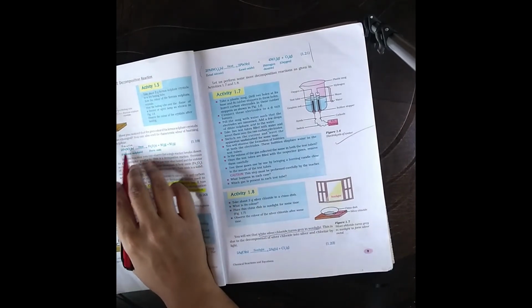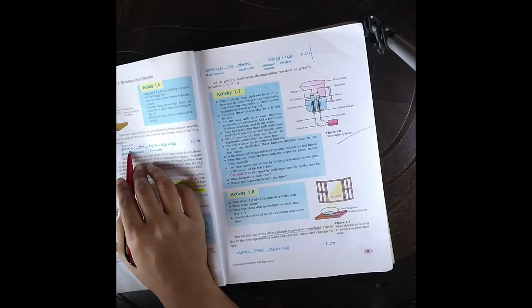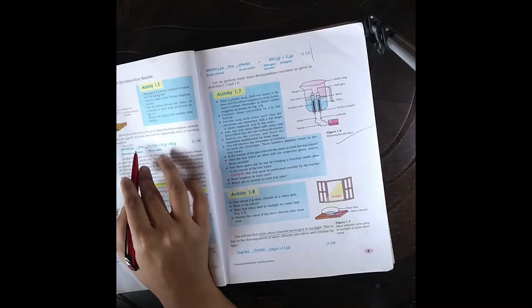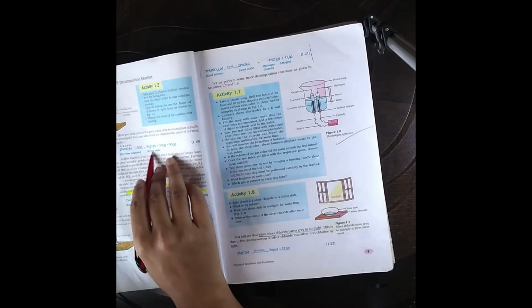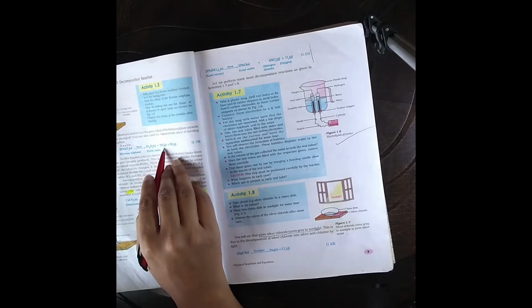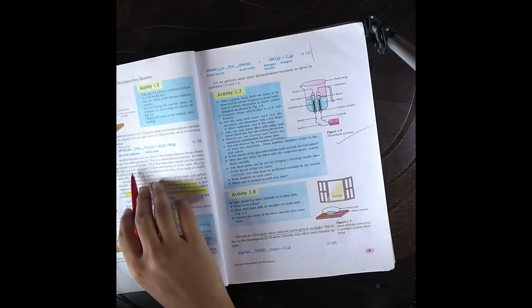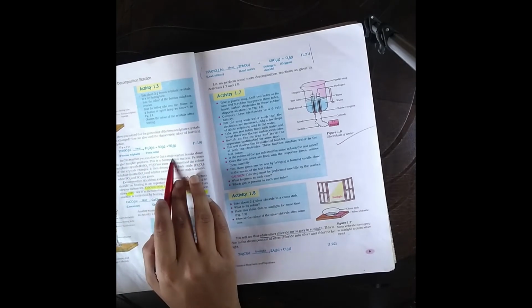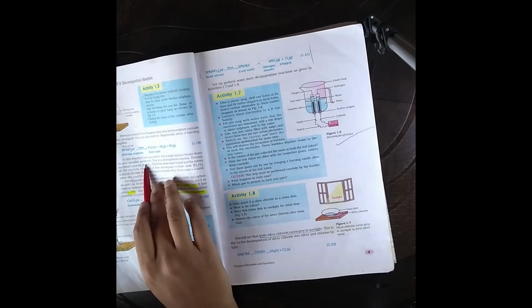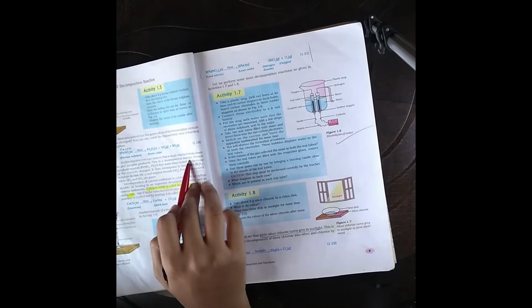As an example, ferrous sulfate, which is green in color, when heated produces ferric oxide, which is Fe2O3, plus SO2 and SO3. In this reaction, you will observe that a single reactant breaks down to give simple products. This is a decomposition reaction.